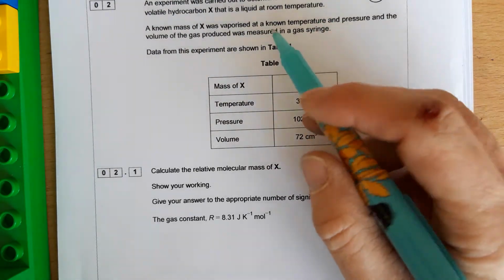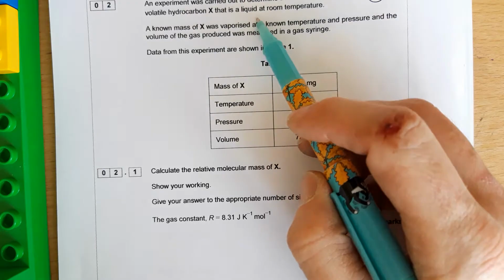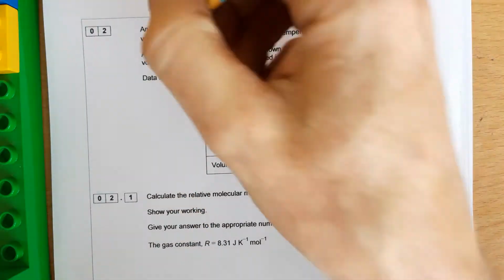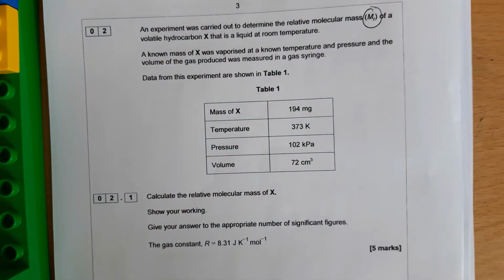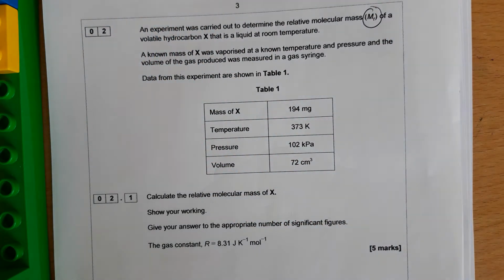We're looking for the relative molecular mass of a volatile hydrocarbon X. That is a liquid at room temperature. They're just trying to scare you with words. A volatile hydrocarbon is a hydrocarbon that boils easily and turns into a gas easily, but it's a liquid at room temperature.